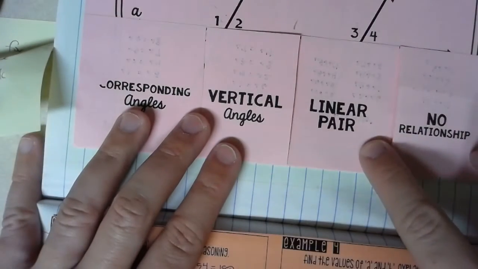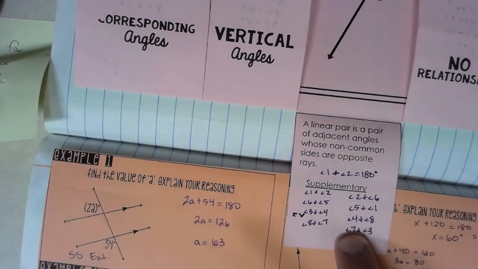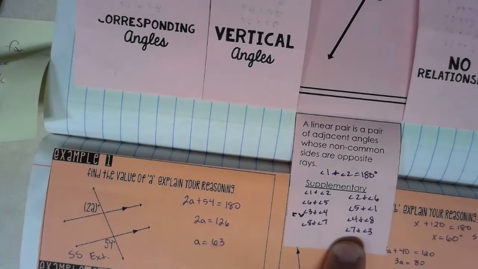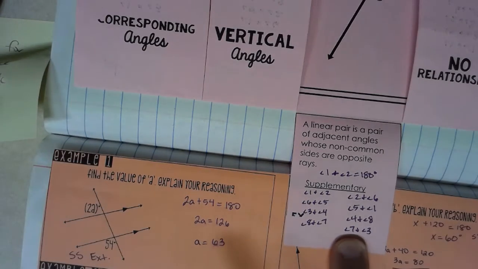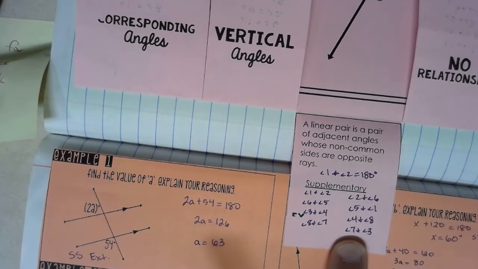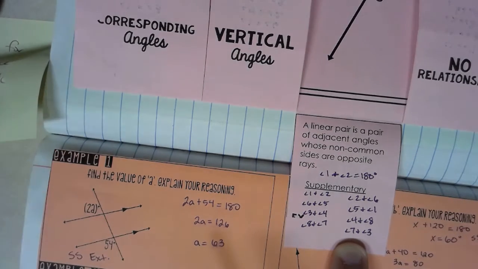Okay, next up, linear pair. So a linear pair is a pair of adjacent angles whose non-common sides are opposite rays. And as you can see here, they are supplementary. And we've got a lot of different pairs here. Angles 1 and 2, angles 2 and 6, 6 and 5, 5 and 1, 3 and 4, 4 and 8, 8 and 7, 7 and 3.